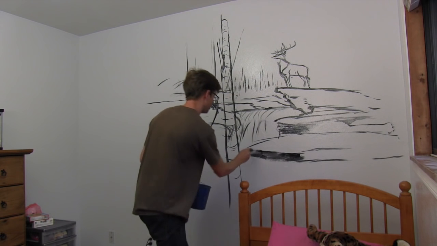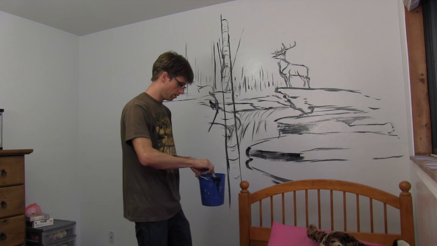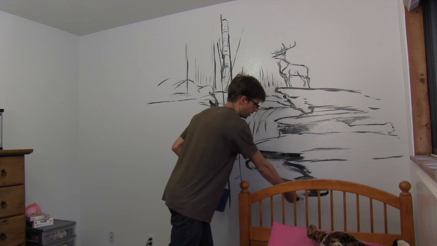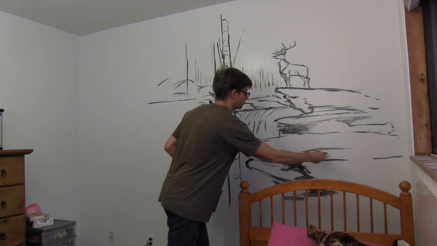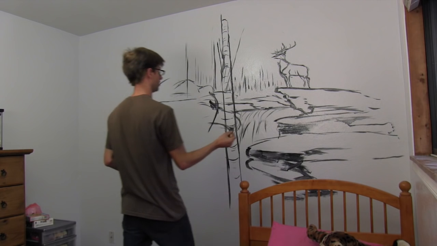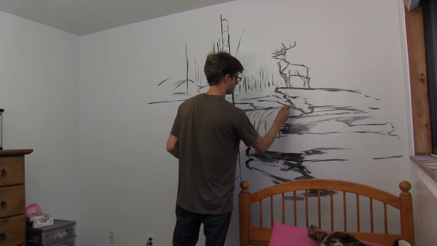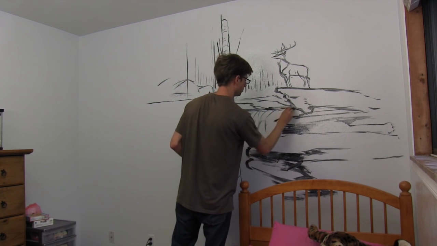Alright, so this is a big rock right here. We'll kind of put a shadow. We don't want to spend a ton of time putting valuable, detailed content right behind this headboard. So that'll just be a dark rock. This is water. Let's make this look a little more like water by putting a bunch of horizontal lines.